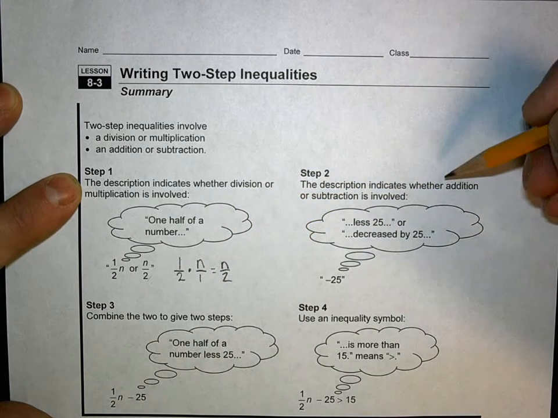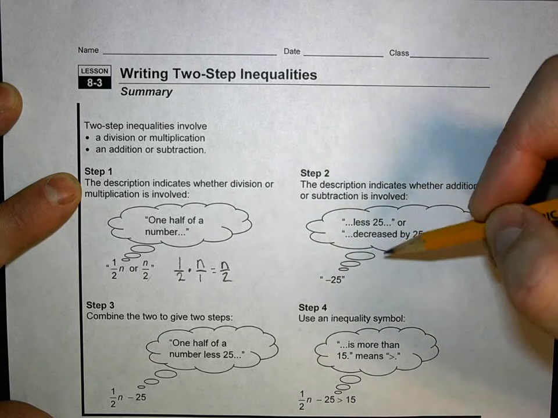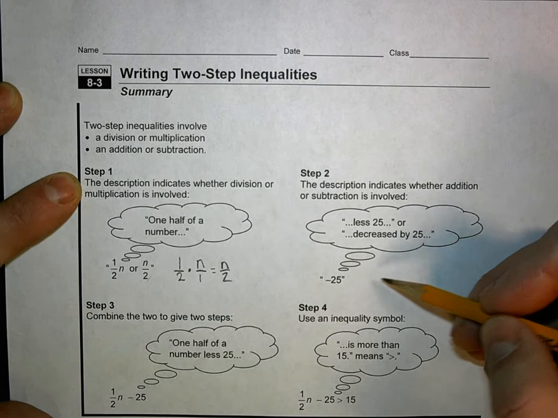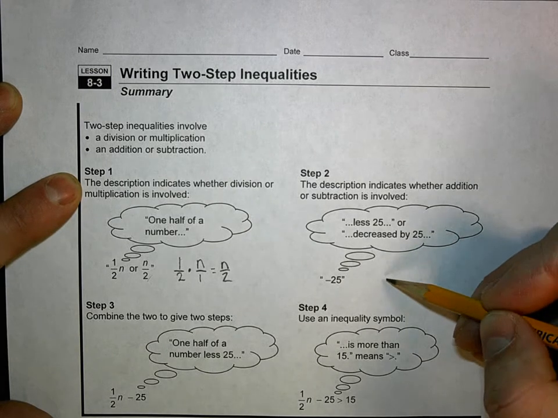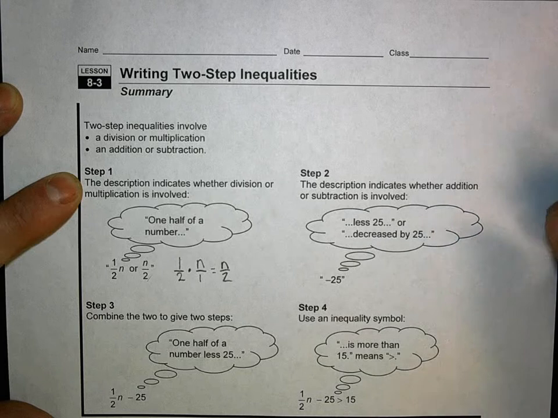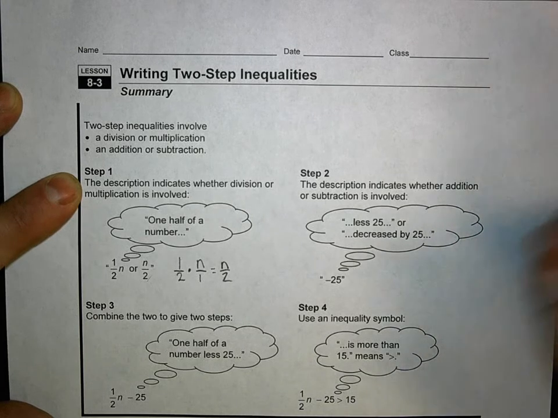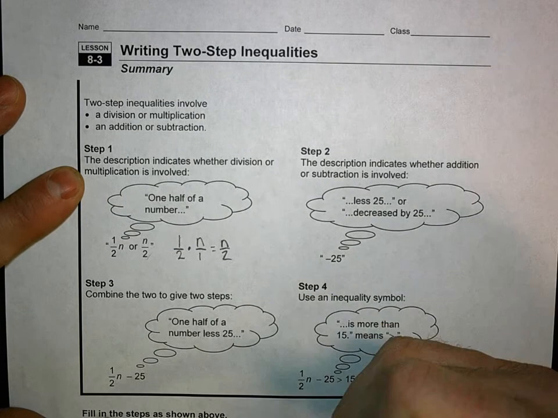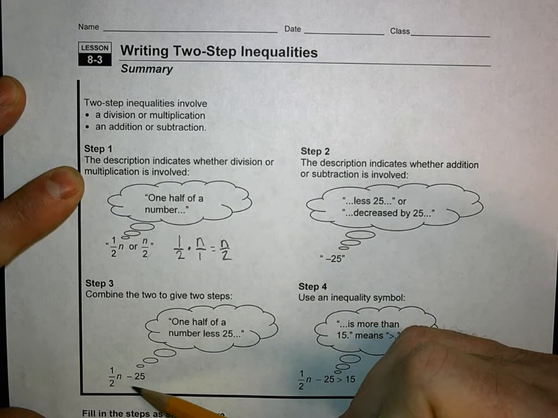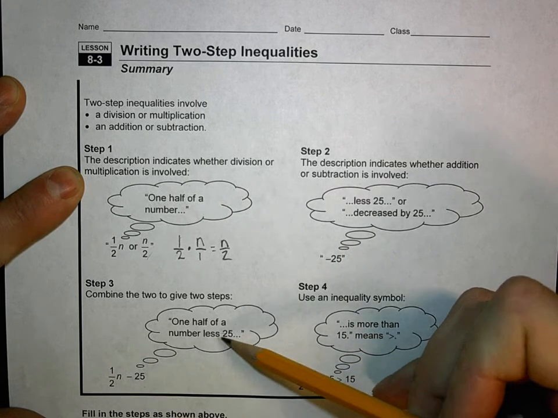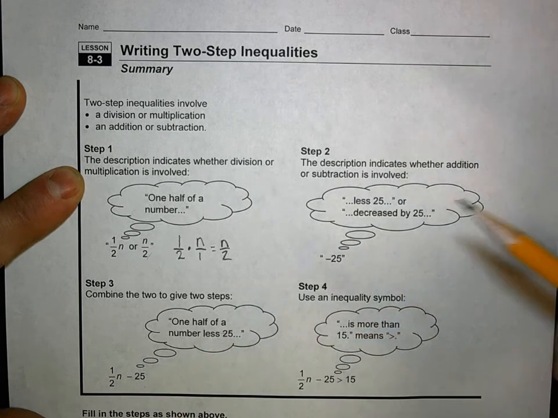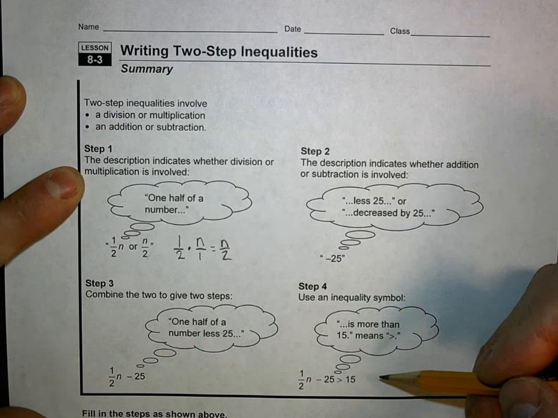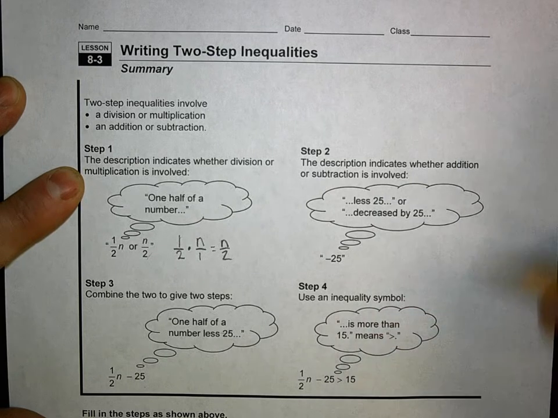Step 2, indicate whether addition or subtraction is involved. Look for what the number says. This one's a minus 25. And remember, that can be before the variable, so it could be like 25 plus 2n, or after, like 2n plus 25. It doesn't matter. It's the number that doesn't have a variable that's added or subtracted to the number with the variable. So step 3 is to combine the two given steps, so we can see that 1/2 of a number minus 25, or less 25. They use less. I just translate that, make your life easier. And then you're going to have an inequality symbol. Is it greater than? Is it less than? Is it greater than or equal to, or less than or equal to?